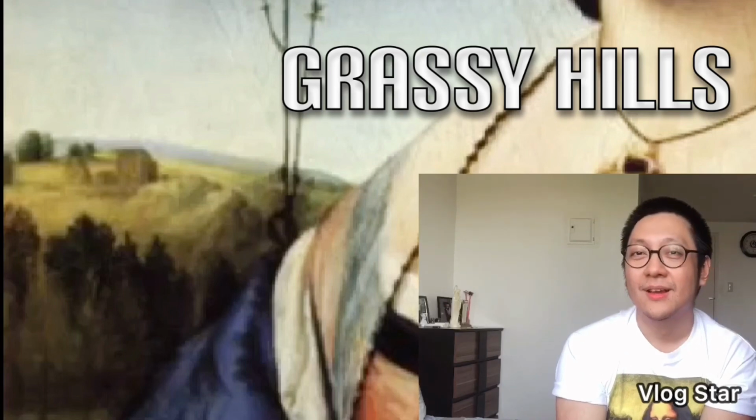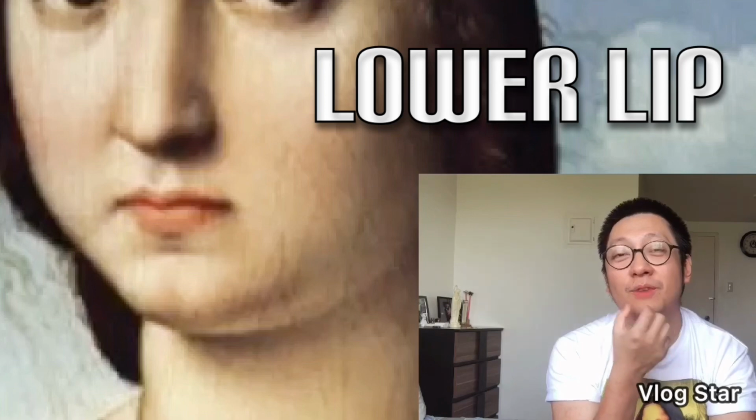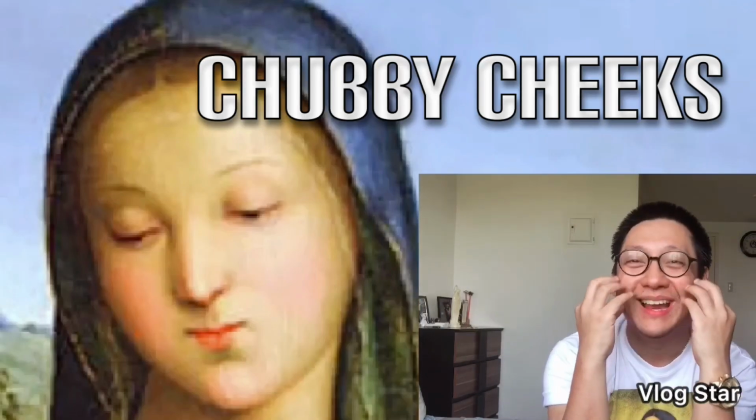Now, here are my observations. Number one, his background. In most of his portraits, the background would have to be grassy hills. Number two, the depiction of some body parts of the human beings. Now, my friends, it must be noted that based on my observations, the lower lip of most of Raphael's paintings is actually protruding, more prominent than the upper lip. Number two would have to be the cheeks, medyo chubby, like chubby cheeks or protrusion of the cheeks.